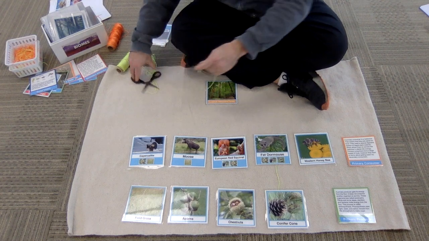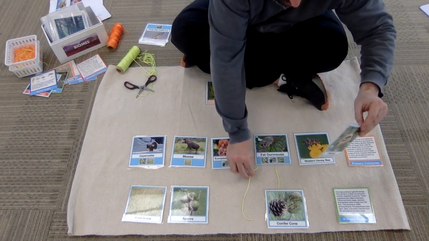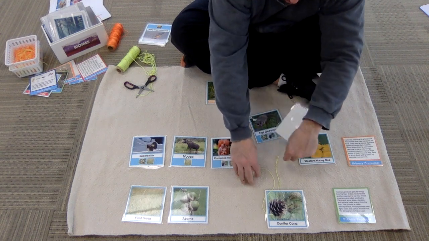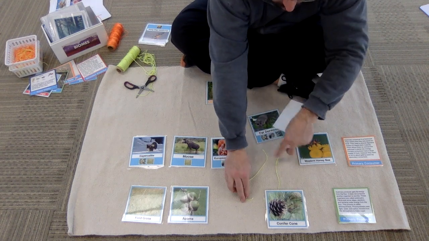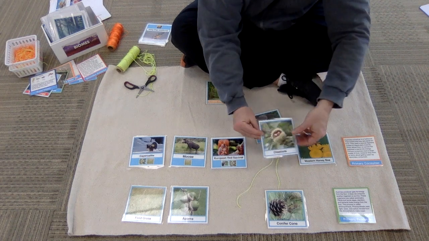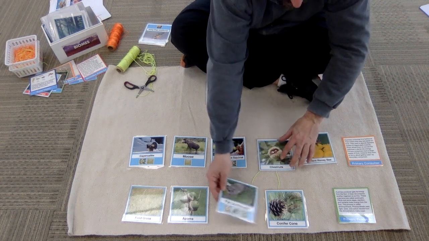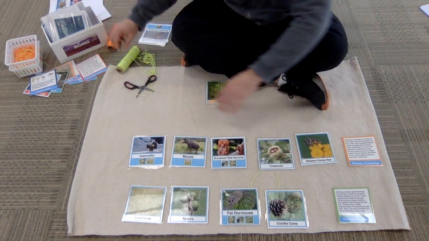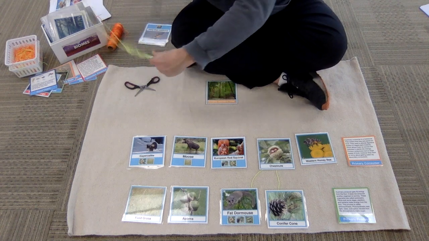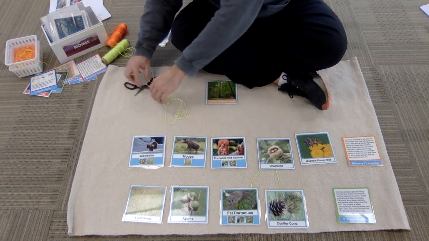So we're literally creating our chain here. And also the acorn. So I'm going to have to make sure I cut a big enough string here.